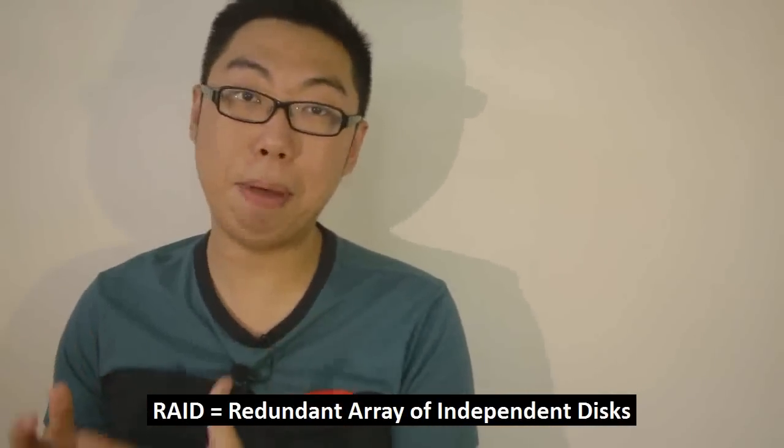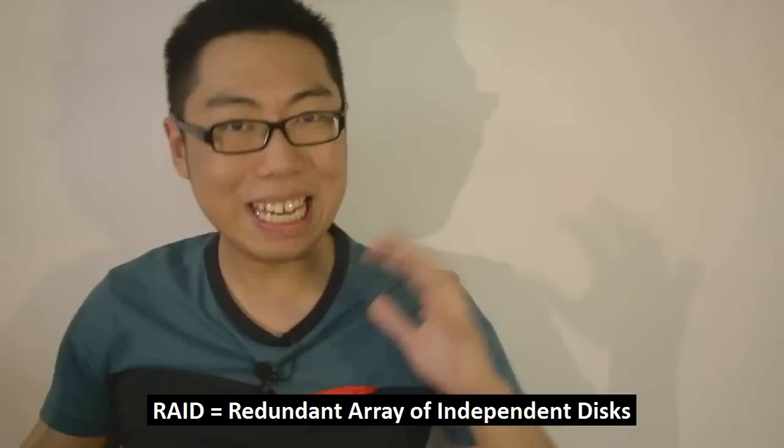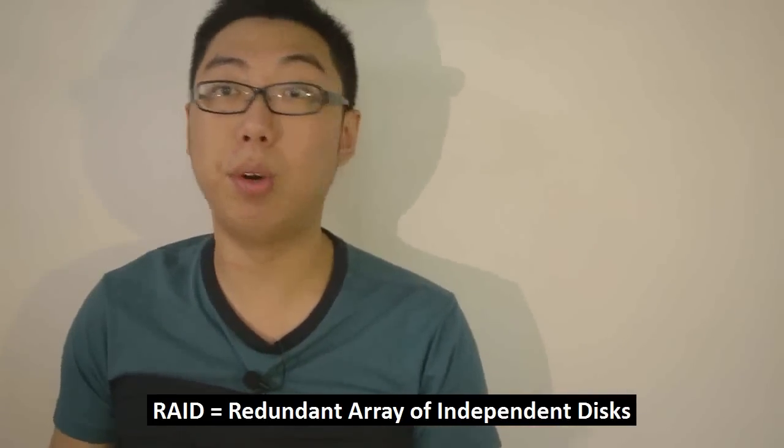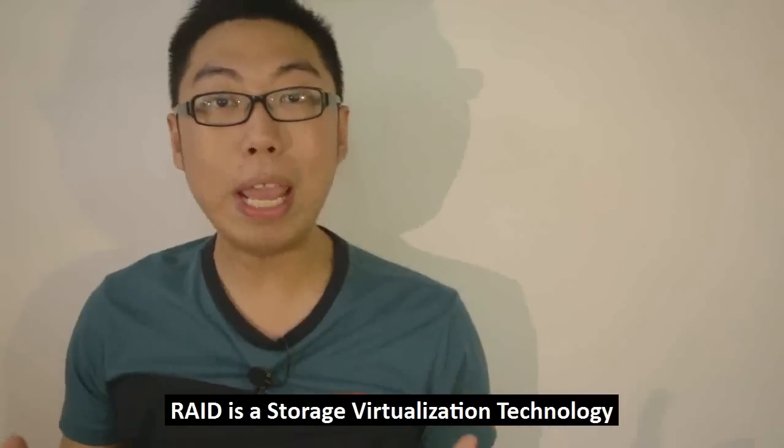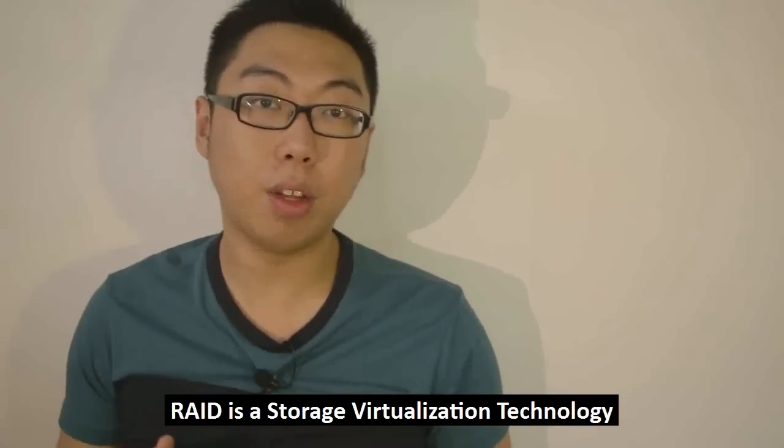So, first of all, what is RAID? RAID stands for redundant array of independent disks. And in fact, the name itself should tell us something about how this technology actually works. There are multiple disks that create some kind of redundancy. In fact, to use the proper terminology, RAID is a storage virtualization technology.